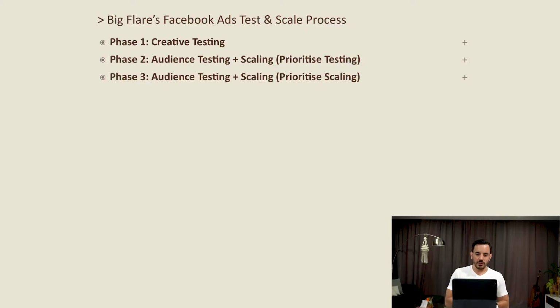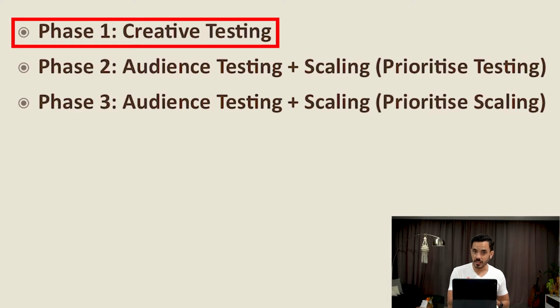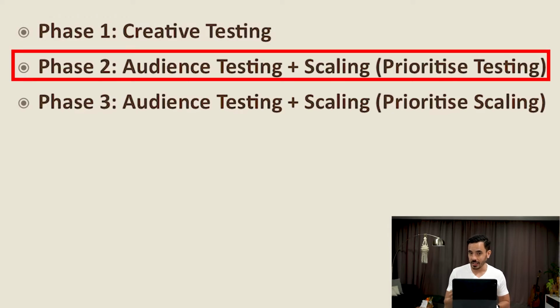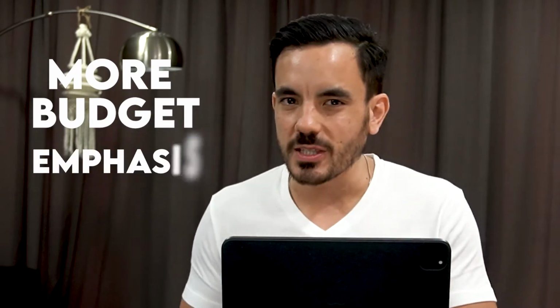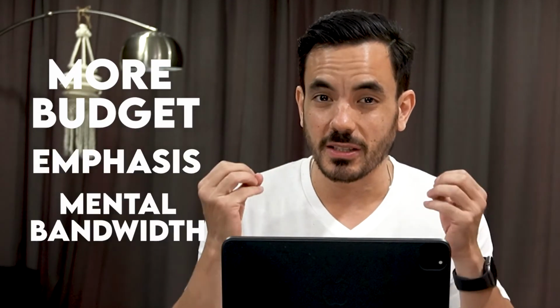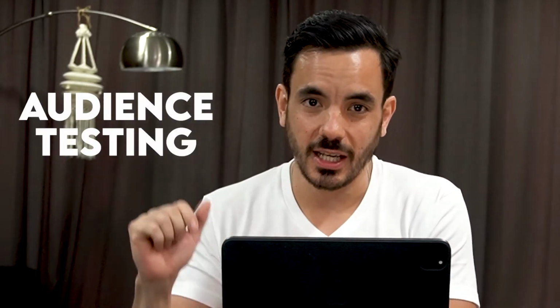All right. So let's start and have a look at this process that I've got outlined for you here. You'll notice that we have broken it out into 3 phases. The 3 phases are, first, creative testing, and then you move on to audience testing and scaling, with more budget and emphasis and mental bandwidth being spent on the testing part of the audience testing and scaling equation.